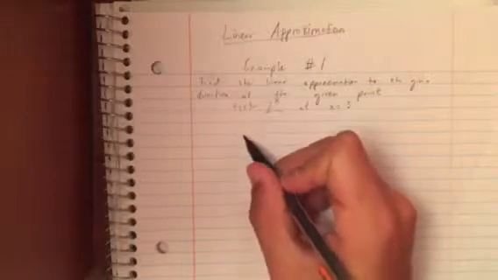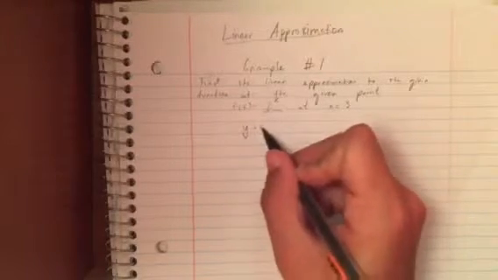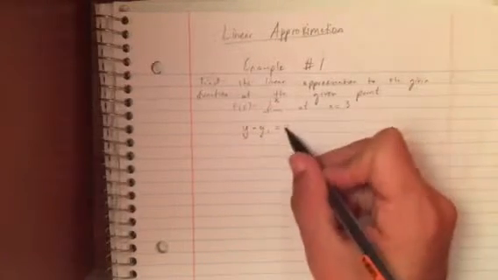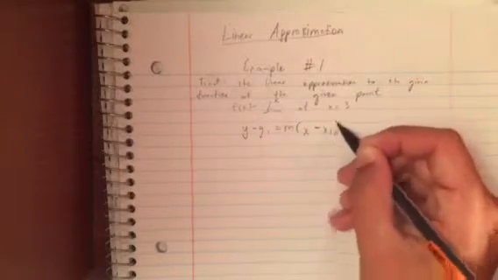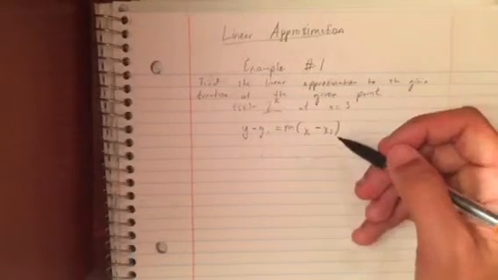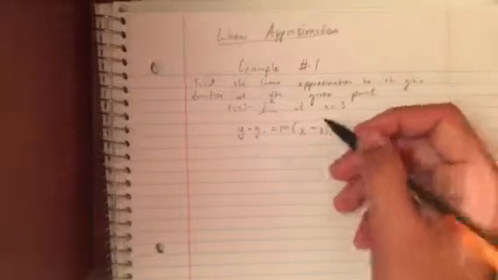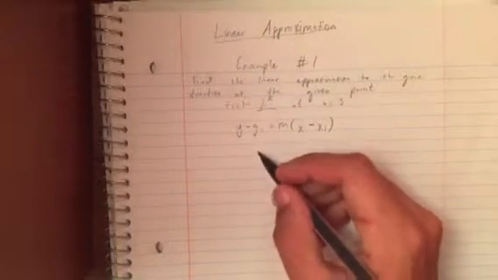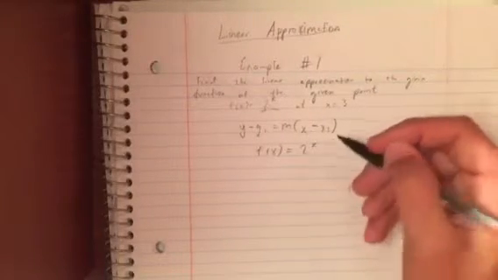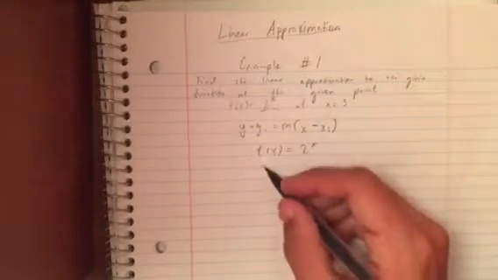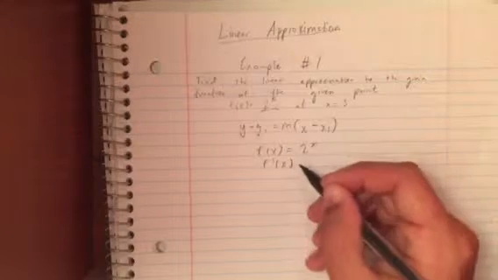The first step we're going to want to take is providing the point slope form, which is y minus y1 is equal to m, which is the slope, times x minus x1. The second step is, what I like to do, is provide the f of x again, and then find the derivative of f of x. So that would be f prime of x.